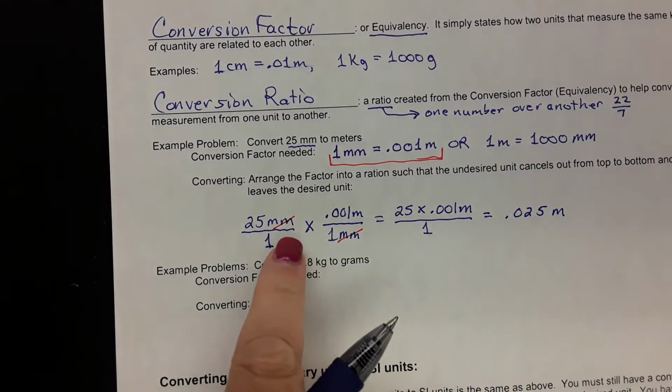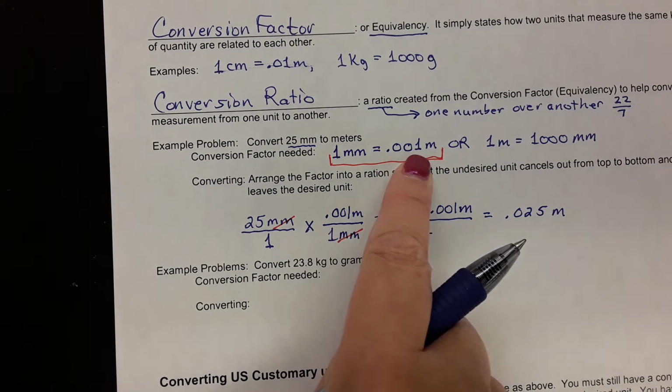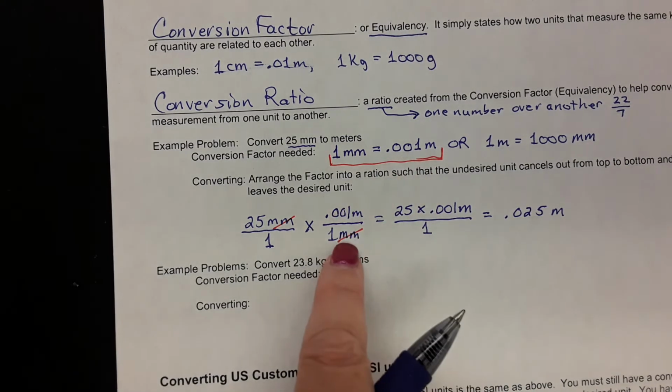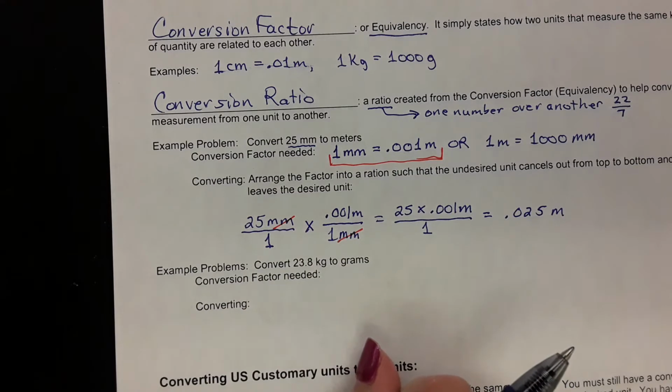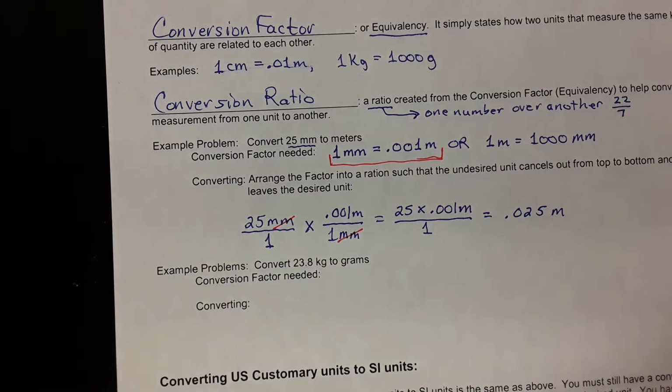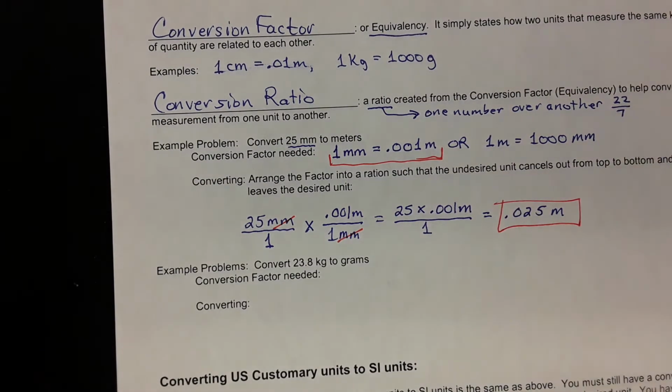meters. So we simply oriented the conversion factor into this ratio to cancel out the undesired unit. Okay? All right, it's not that tough. And I was going to box that in right there. Let's look at this one.